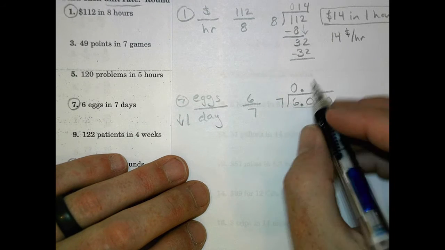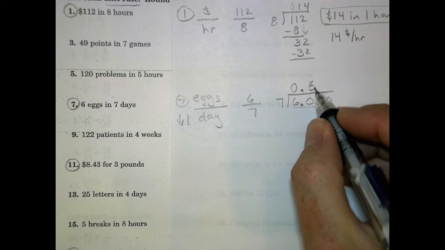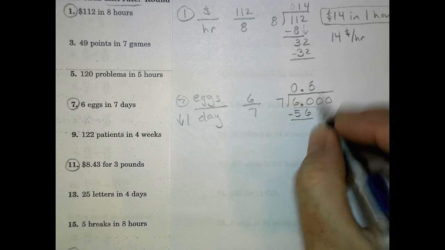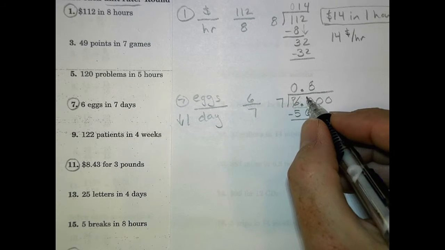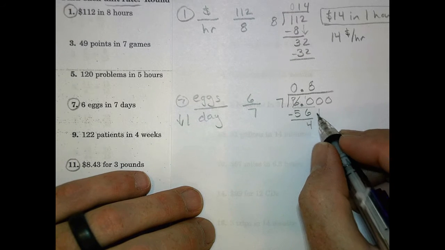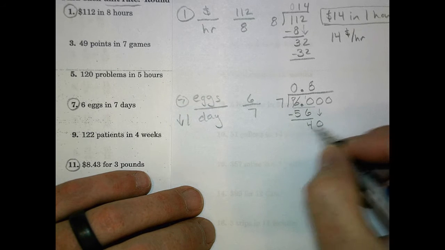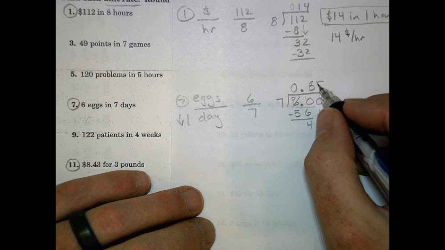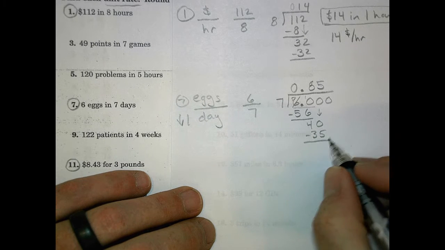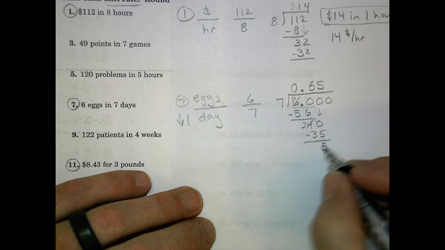Well, think about your 7 multiplication table. 7 times 8 is 56. So that gets me closest to 60 without going over. So 60 minus 56 is going to be 4. We'll bring a 0 down here, so I'm at 40. I know 7 times 6 is 42. That's too big. So I'm going to do 5. So 7 times 5 is 35. We'll subtract. 10 minus 5 is 5. 3 minus 3 is 0.